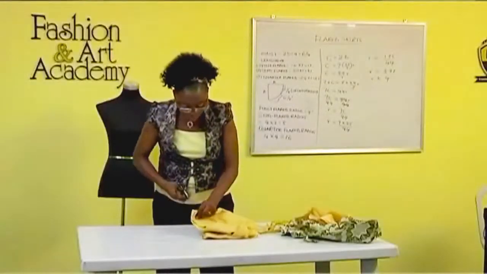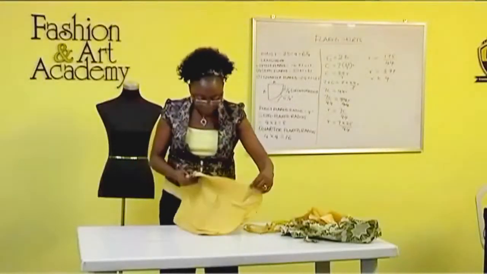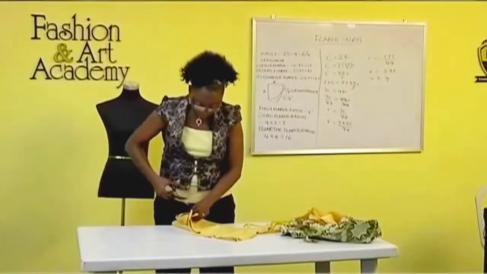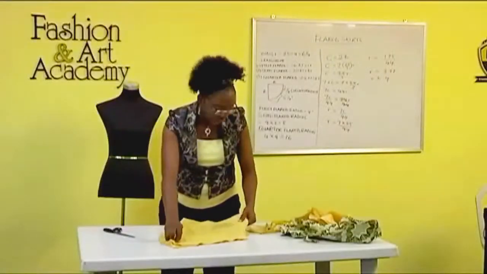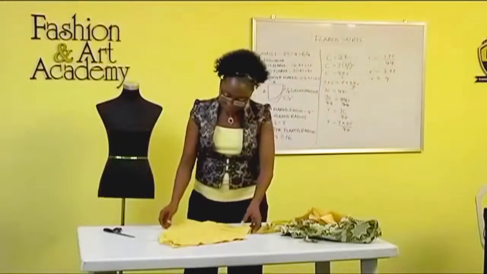So what I need to do is just open out one side, just like we did for the skirt. So I already have my lining here.